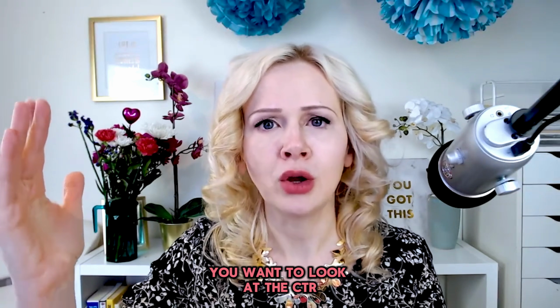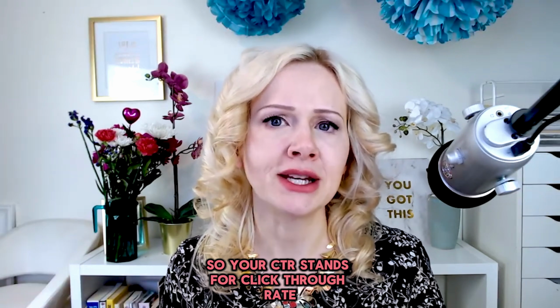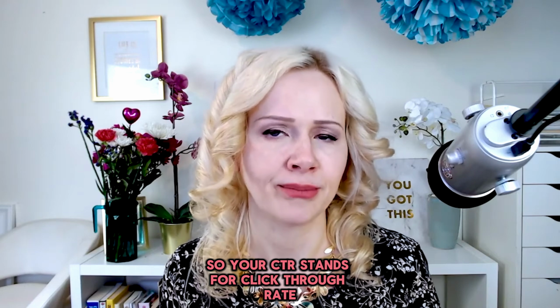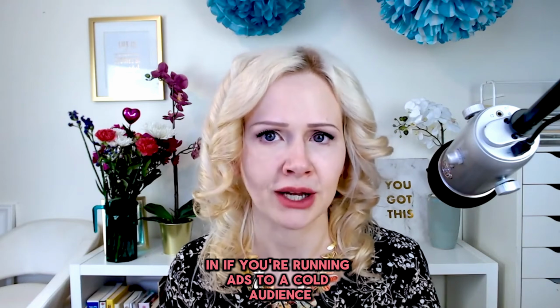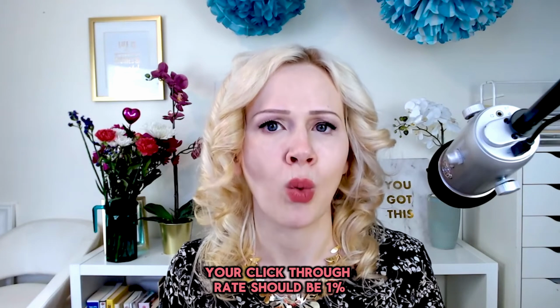You want to look at the CTR. So your CTR stands for click-through rate. If you're running ads to a cold audience, your click-through rate should be 1%.